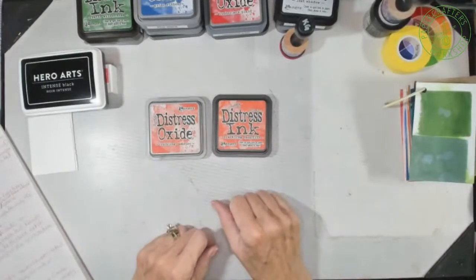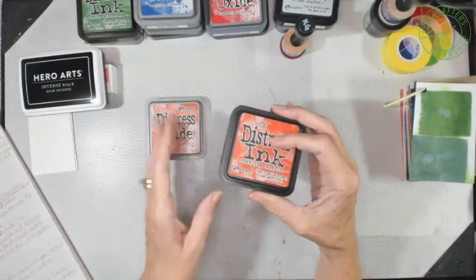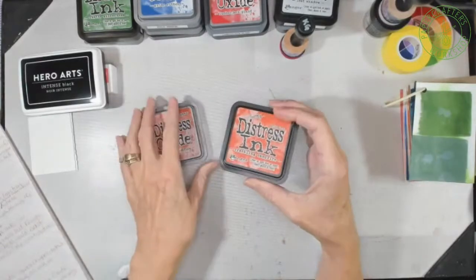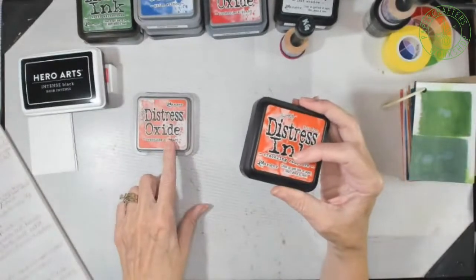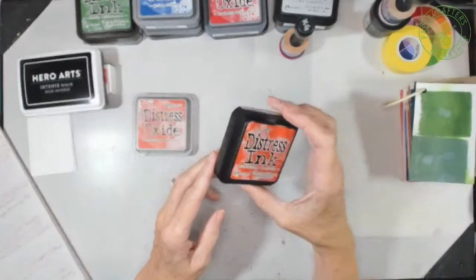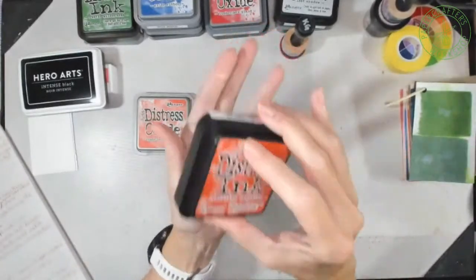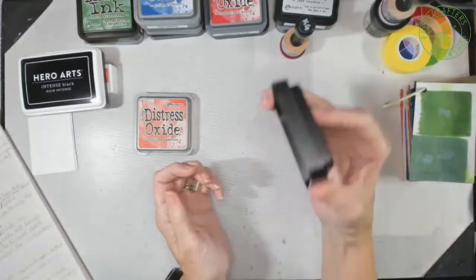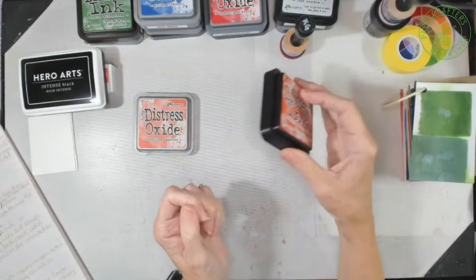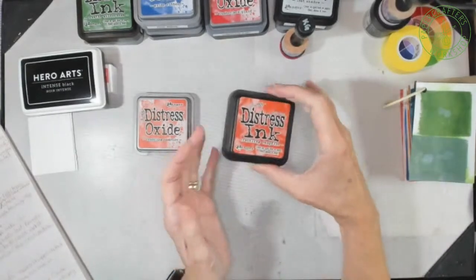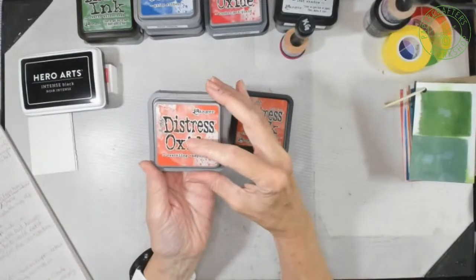So dye inks themselves, which distress ink is part of that quality, especially the ink one, not so much the oxide, is translucent. So the one that is called distress ink is translucent. So there's a different quality to stamping or using this in coloring paper and doing layering and doing blending, a different quality to this than to the distress oxide.